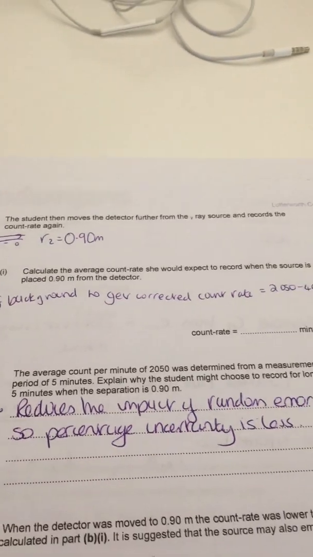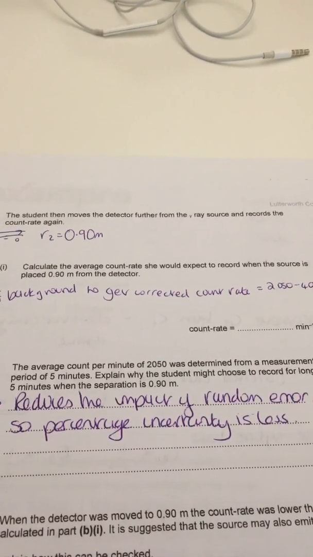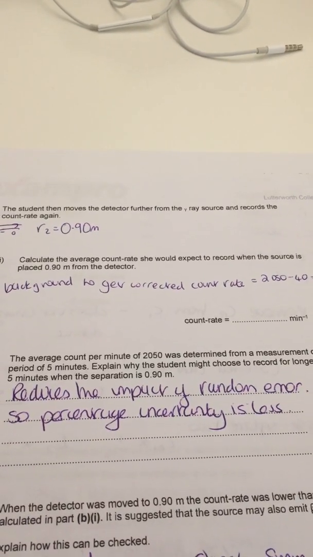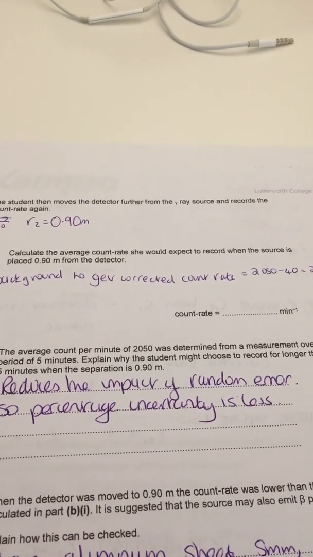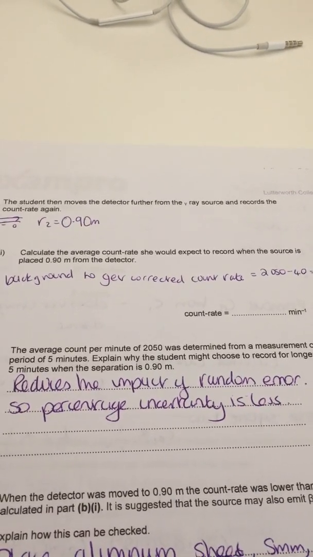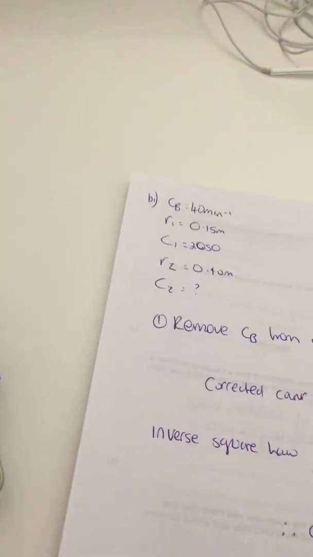The student then moves the detector further away from the gamma source and records the count rate again. Calculate the average count rate you would expect to see when the source is placed 0.9 metres from the detector. So that's R2. This is how you need to figure it out. It looks like a long-winded process, but it's quite straightforward. So I will talk you through each stage.